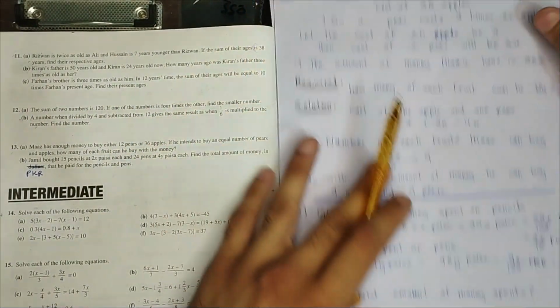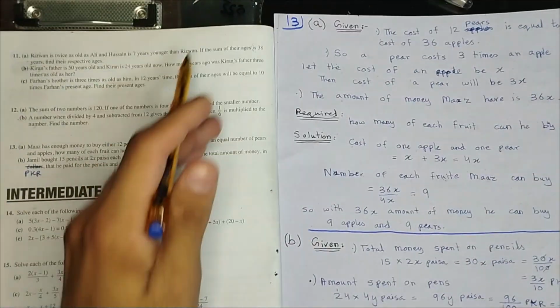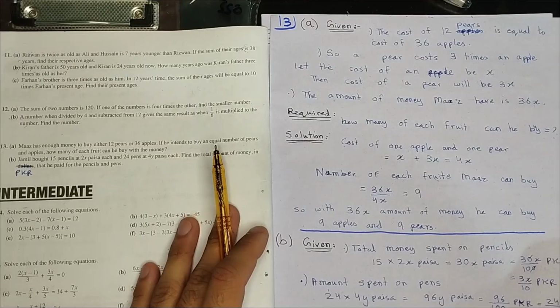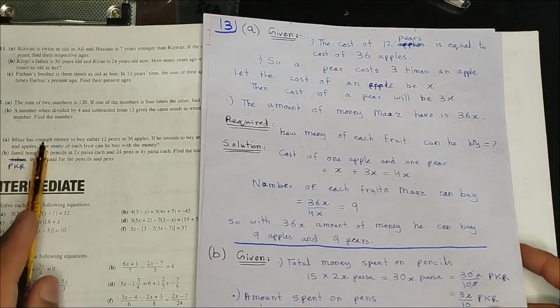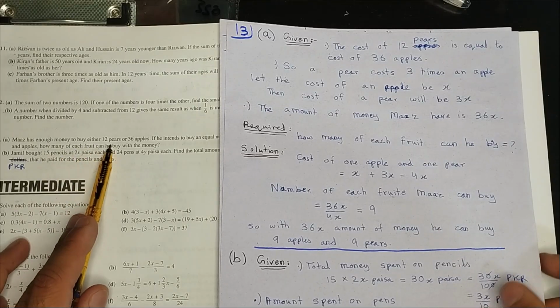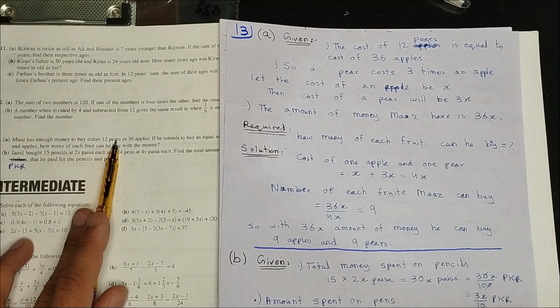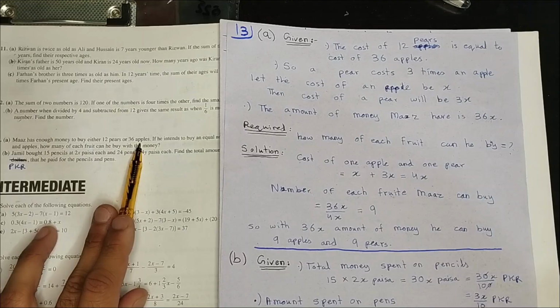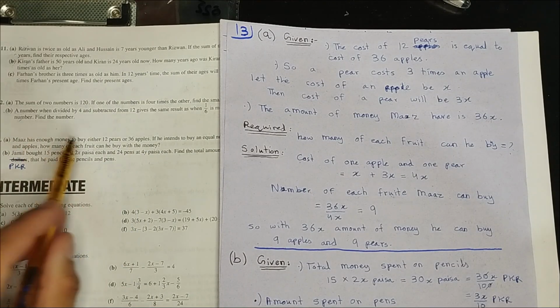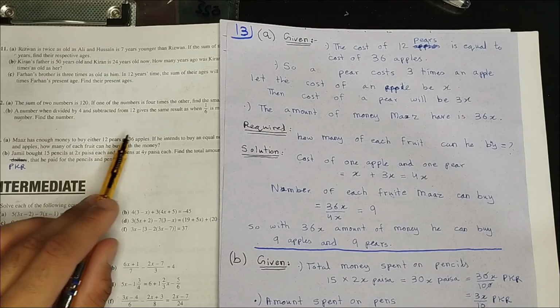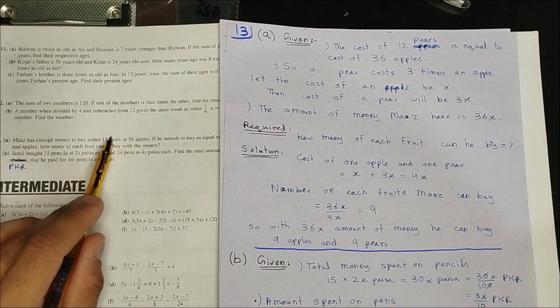Now question number 13, basically. Question number 13 says, Mars has enough money to buy either 12 pears or 36 apples. What does that mean? That means the price of 12 pears and 36 apples is the same, okay?